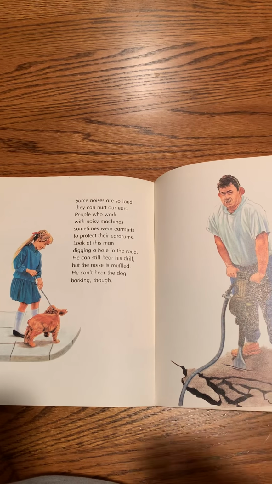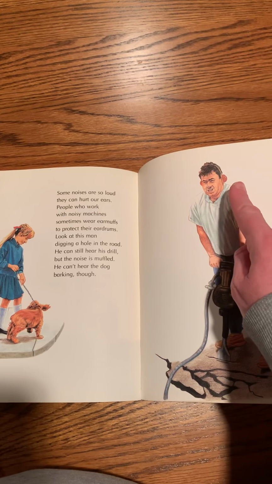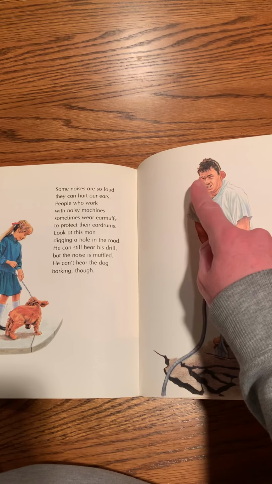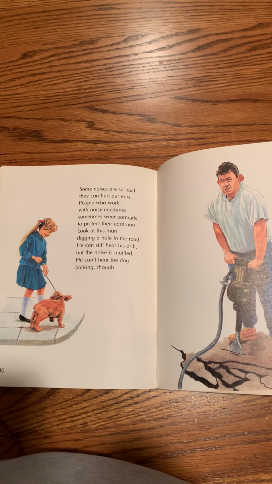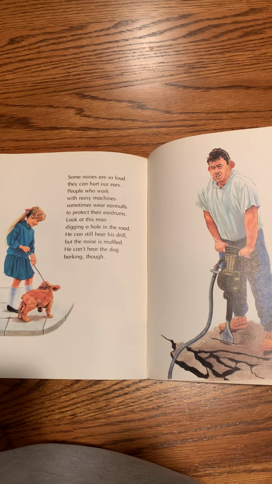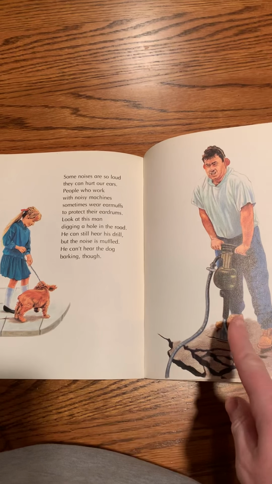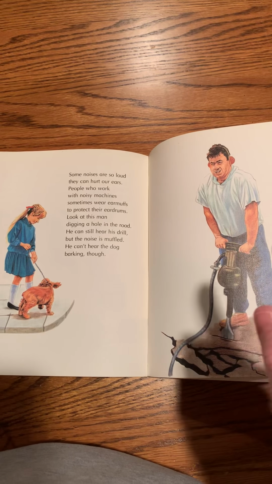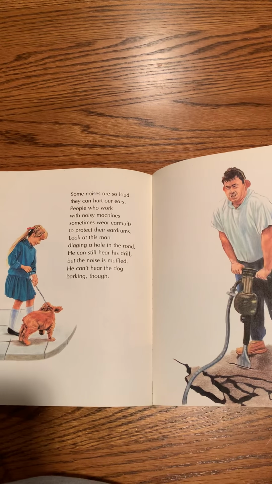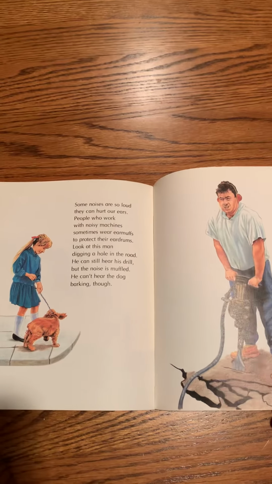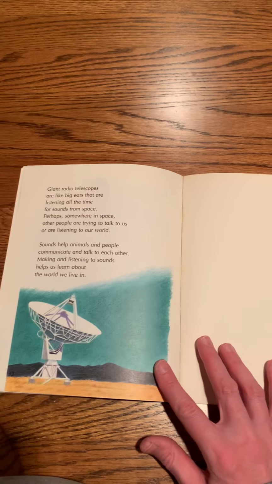Some noises are so loud they can hurt our ears. See this guy with the jackhammer? He's wearing some headphones that look mighty familiar to us, don't they? Don't they look like our classroom ones? People who work with noisy machines sometimes wear earmuffs to protect their eardrums. Look at this man digging a hole in the road. He can still hear his drill, but the noise is muffled. He cannot hear the dog barking, though. Right? That's why sometimes when we have a fire alarm that goes off, I know you guys can be very sensitive to that. We put on your headphones and we walk right outside.